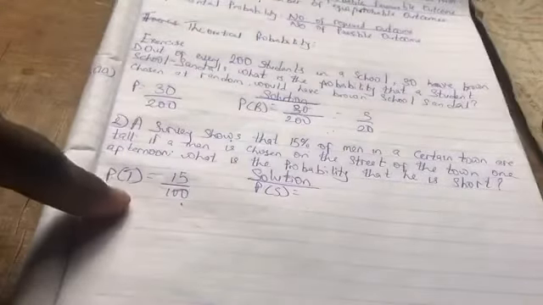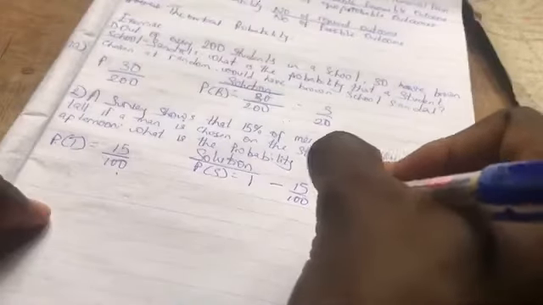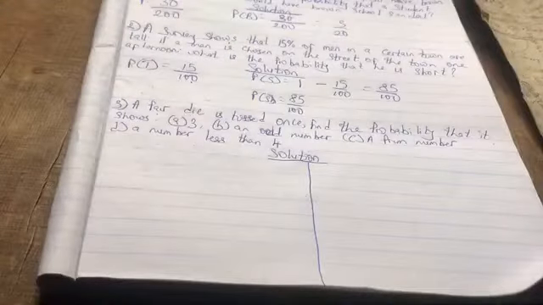So the probability that he is short is 1 minus the probability that he is tall. Therefore it will be 1 minus 15 over 100, and that is equal to 85 over 100. So the probability that he is short is 85 over 100.